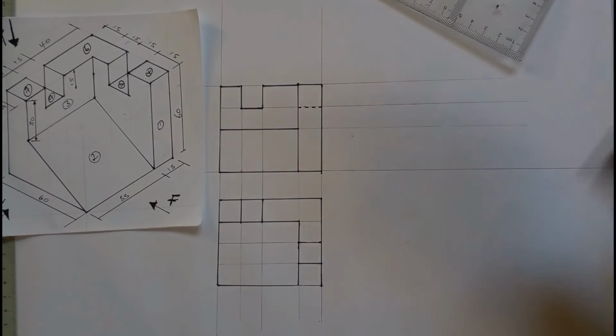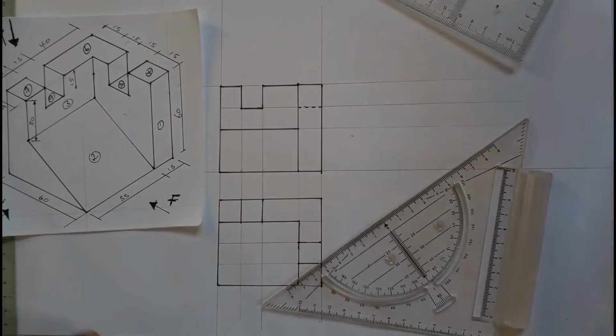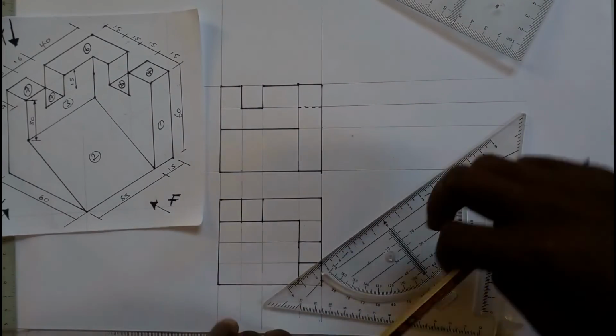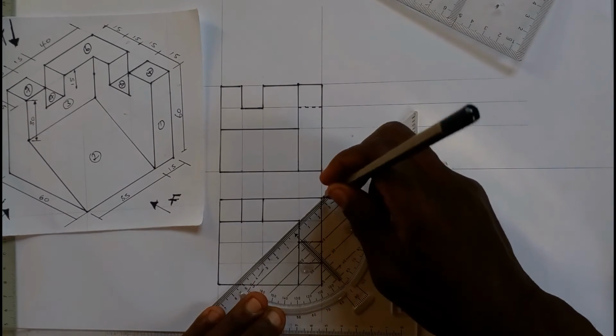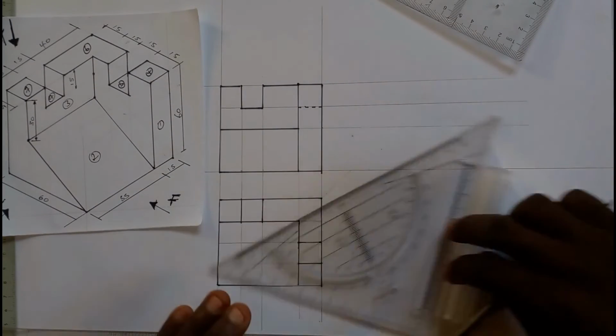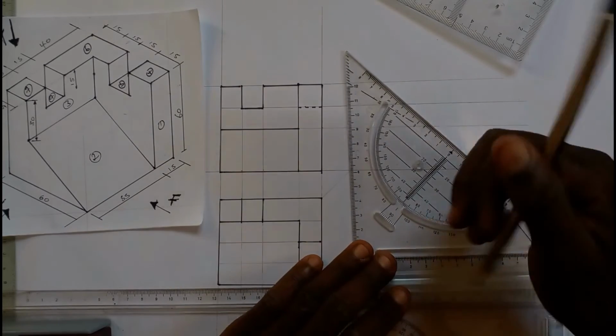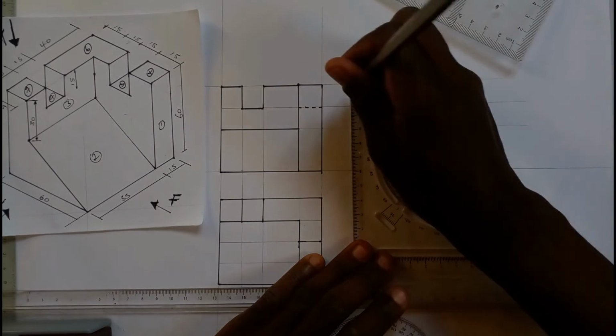Now let's move on to the left view. So take your 45-degree set square, go to the corner of your frame right here. Then after that we elongate this line to this corner.